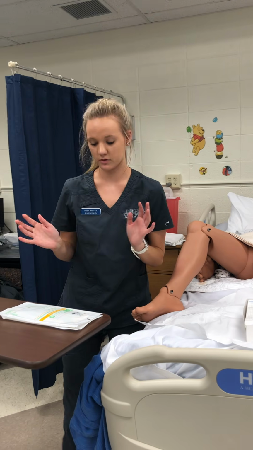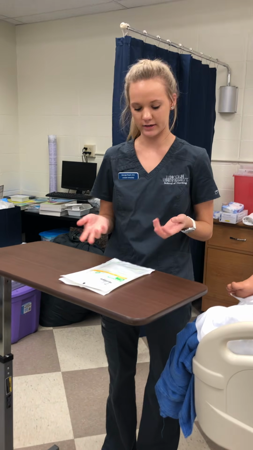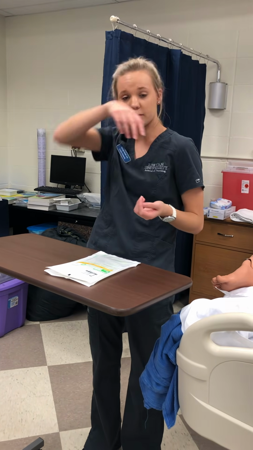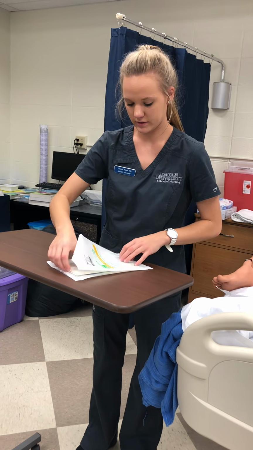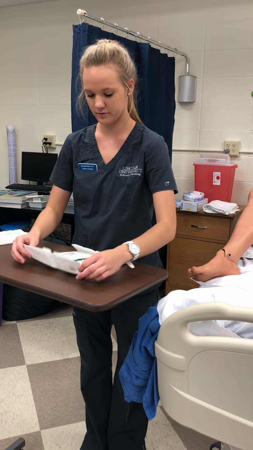Perfect. Now I'm going to go ahead and put on my sterile gloves. So I want to check the expiration date, and I want to check that they haven't been opened and tampered with. As well as if my patient had a latex allergy, I'd make sure I'd get latex free. Go ahead and open my gloves, making sure not to turn my back to my sterile field.